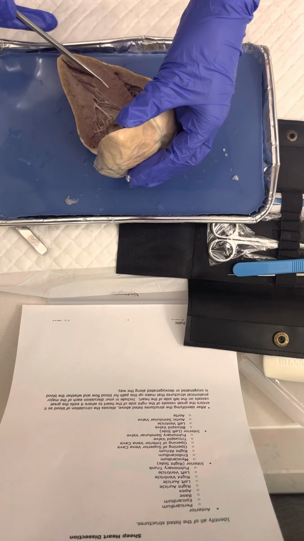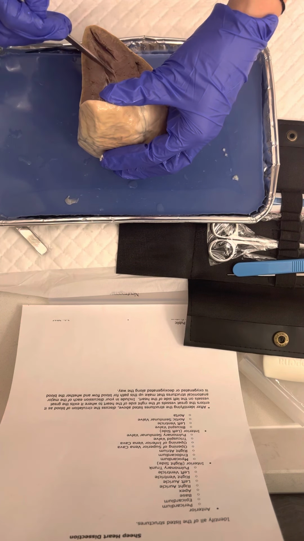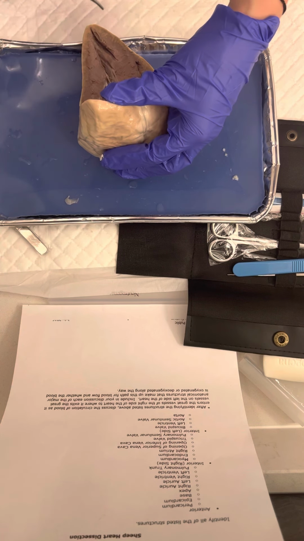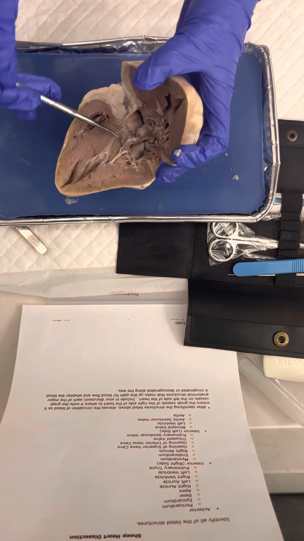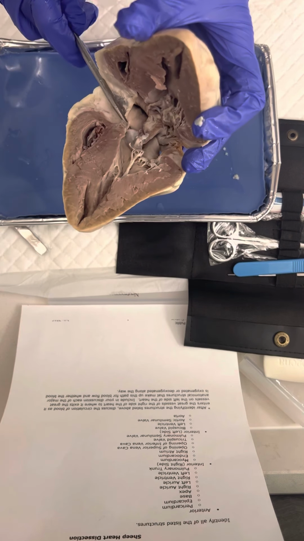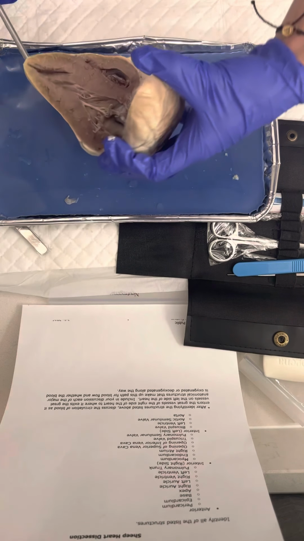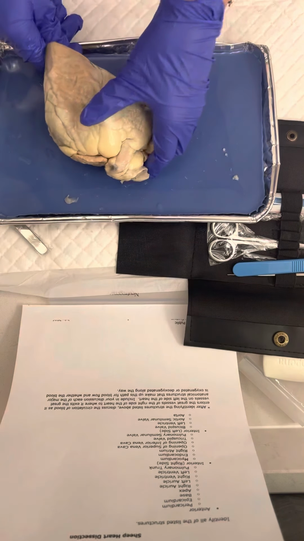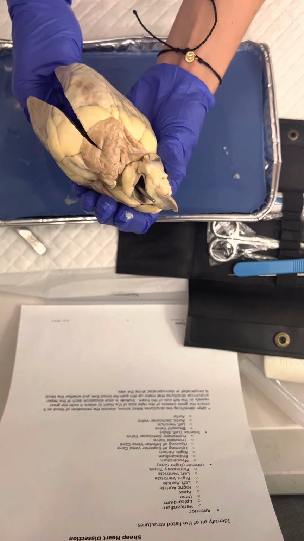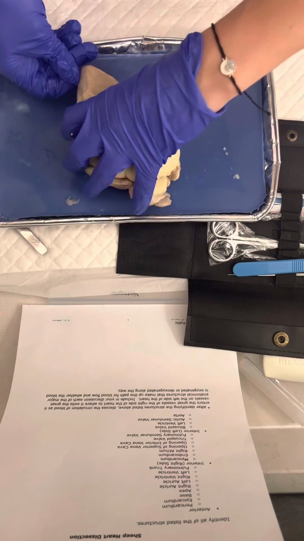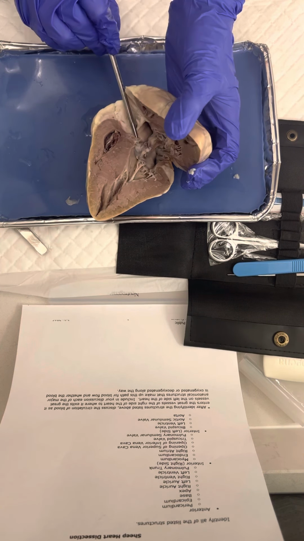Next we have the left ventricle, which is down here. Next we have the aortic semilunar valve, which is about right here. And then next we have the aorta, which is right here, sorry. Hopefully, did I get the other one? I think so.